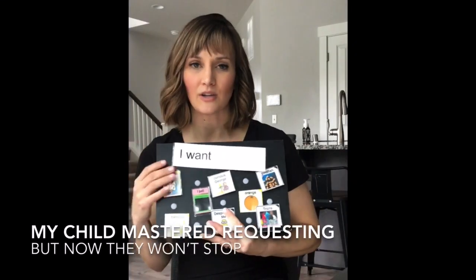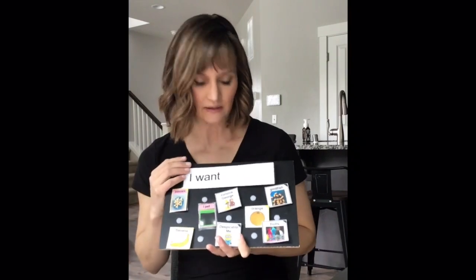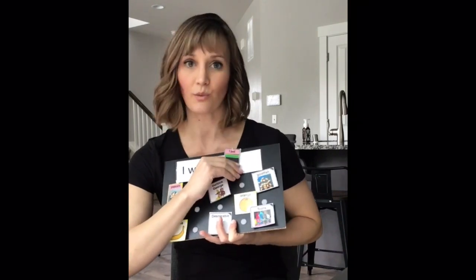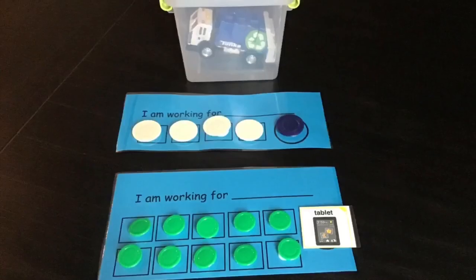When a child is requesting things constantly, you can actually still utilize this board. So this now can become a board for them to use when they want to choose something that they want to work for. So I use this a lot in conjunction with a token board. So what I do is, let's say my son says, hey, I want the iPad, and he comes up and he shows me, I want the iPad. What I will then do is I will put this on a token board, and he can go and earn the iPad by completing a certain number of tasks. So this now becomes a motivator for task completion.